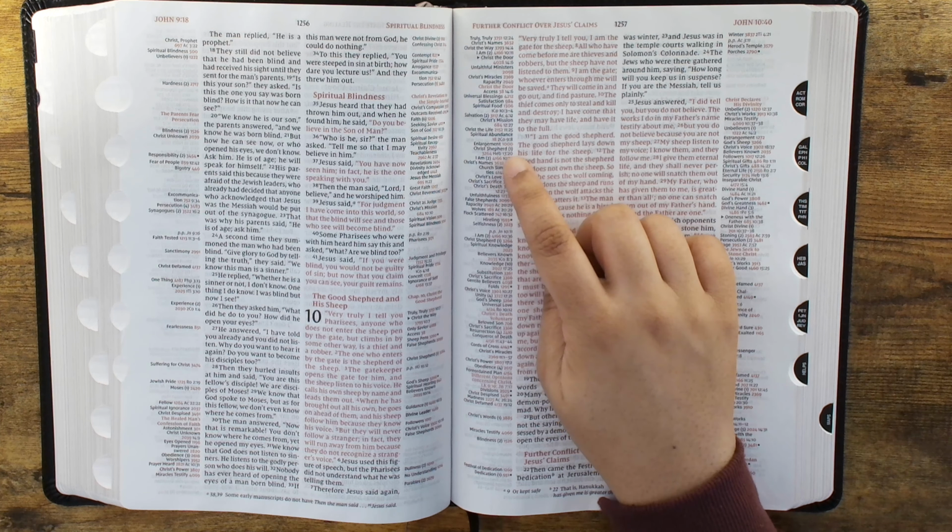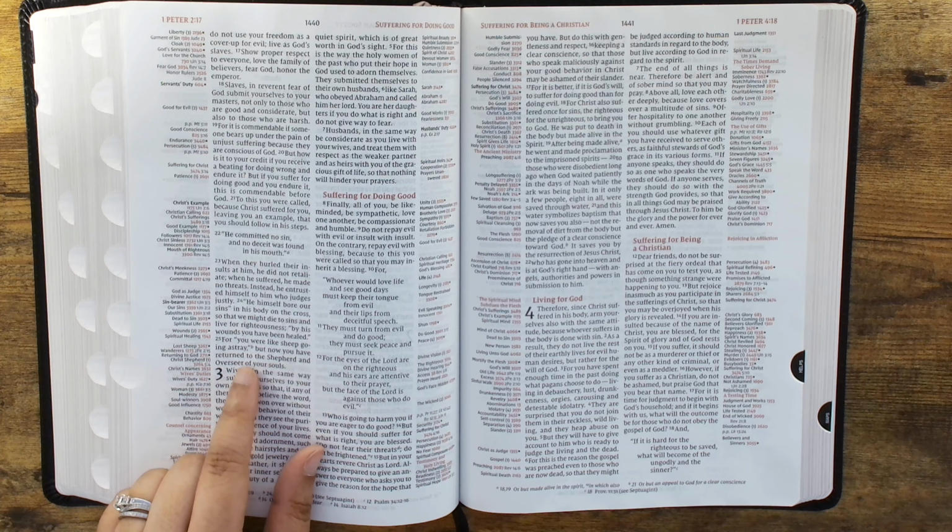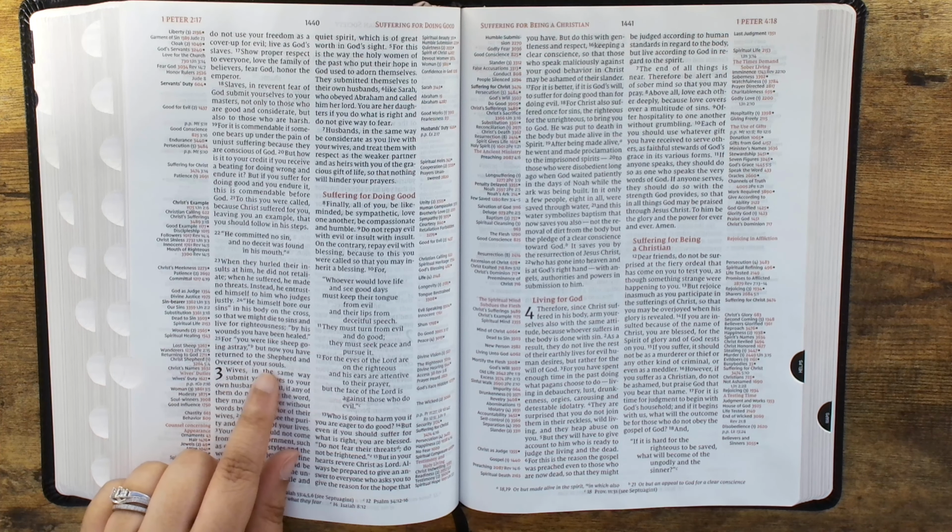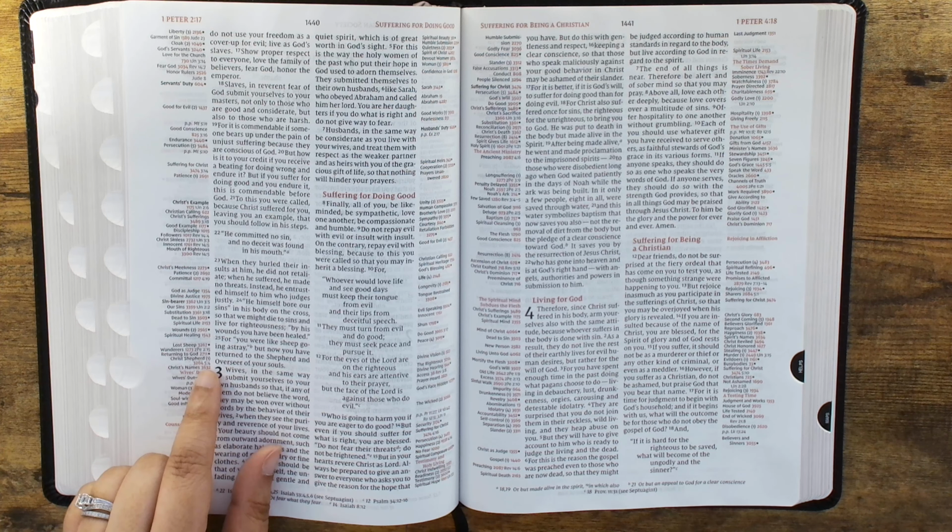So as you can see, I think you guys are seeing the way you use it here. 2:25. For you were like sheep going astray, but now you have returned to the shepherd and the overseer of your souls. What's the next one? 5:4. So that's telling us it's in the same book, 1 Peter 5:4.